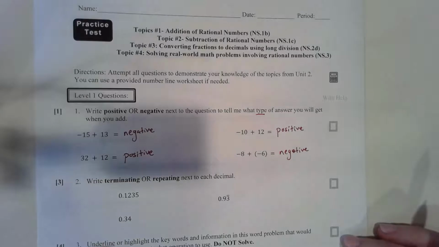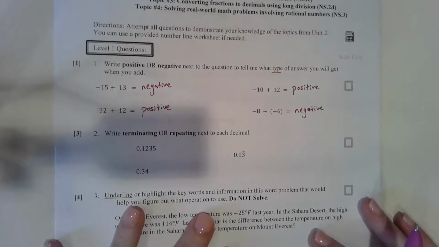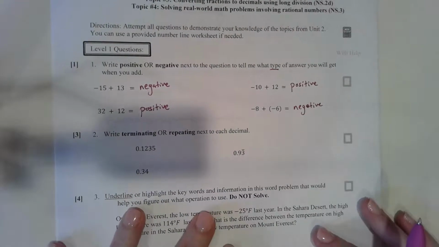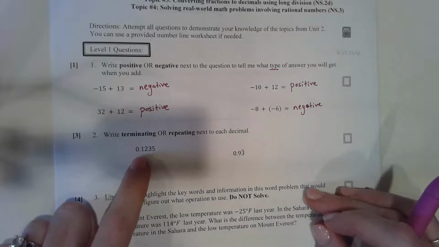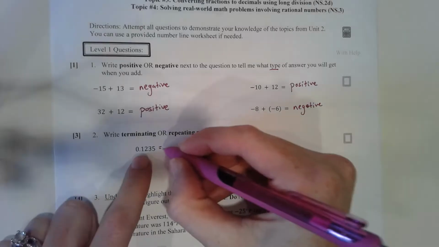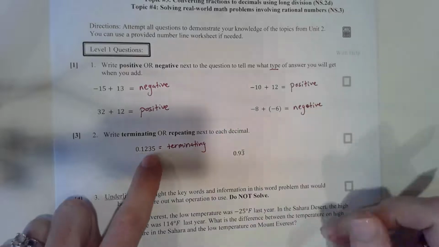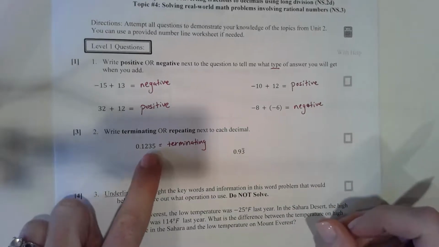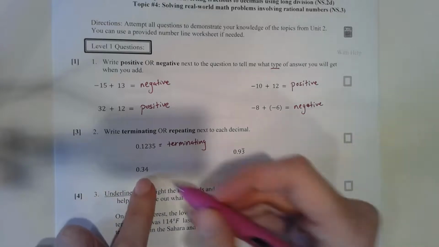Nice and easy. All right, this next question is asking, what type of decimal are these? Are these terminating or repeating decimals? So terminating means it ends or stops. So this particular one is terminating because it ends. It does not show any kind of repeating. It's just decimal point 1235, which is a terminating decimal. This is 34 hundredths.